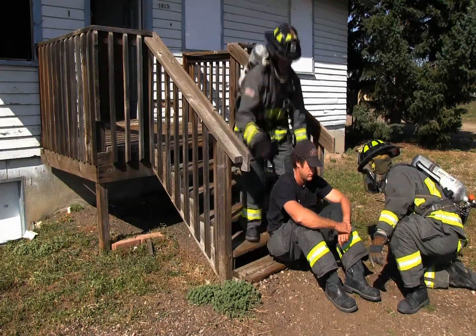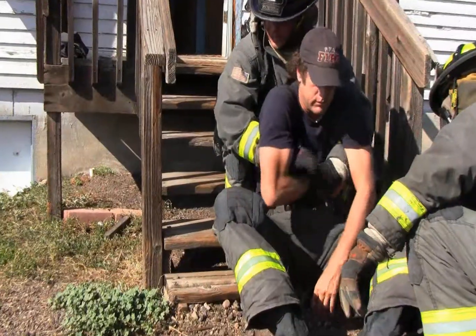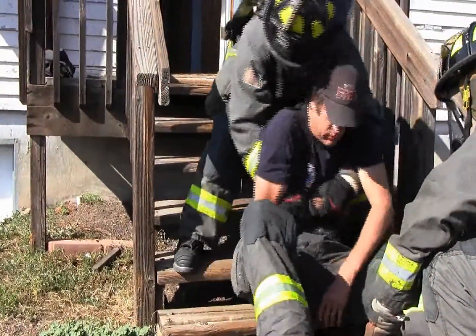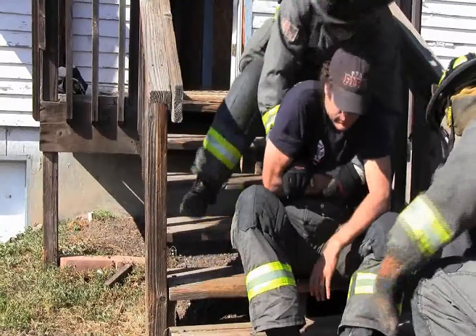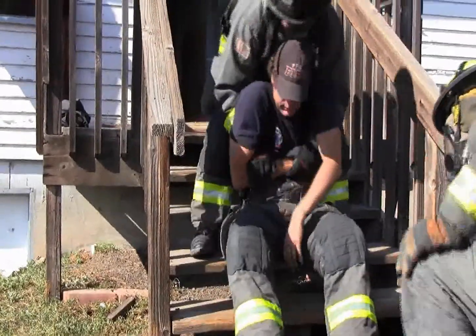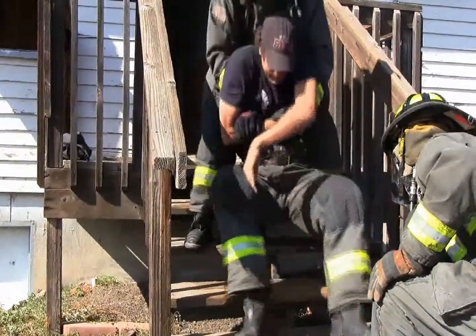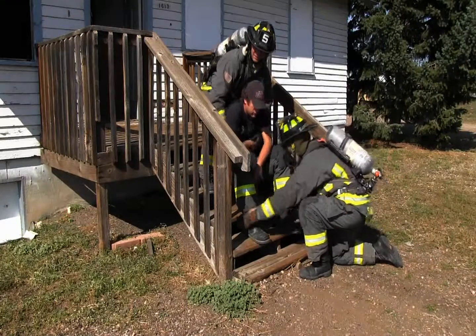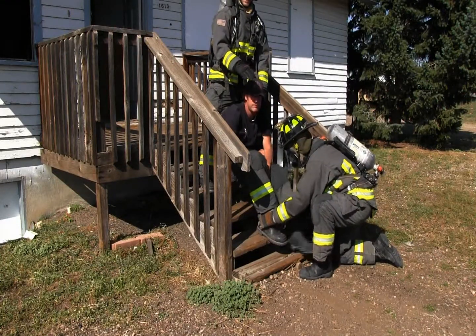So I'm going to move him up a couple of steps. 1, 2, 3. At this point, the bottom man can come in and help.